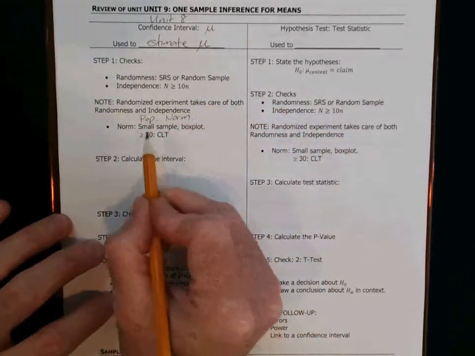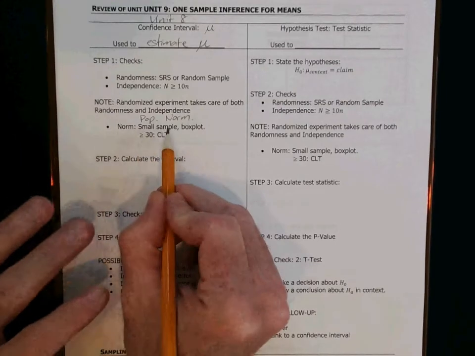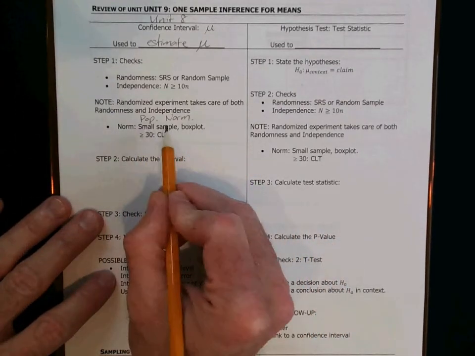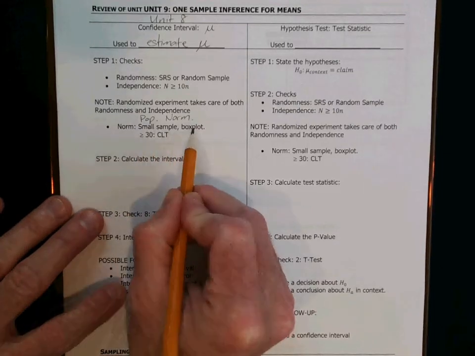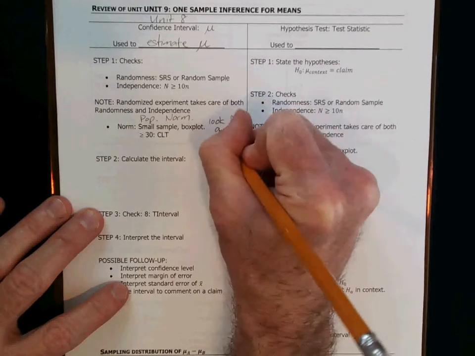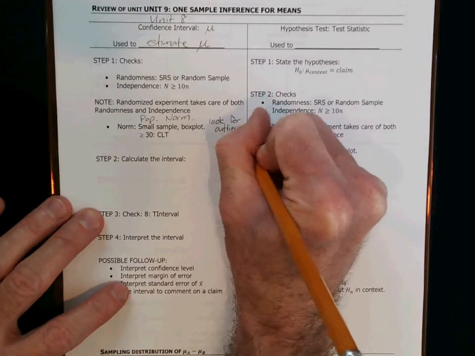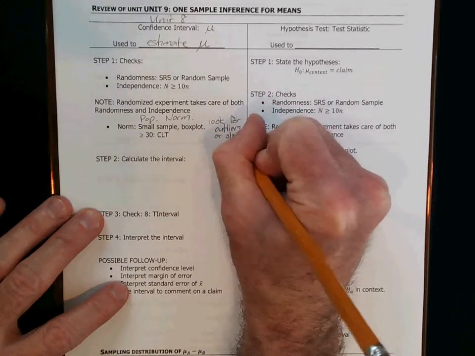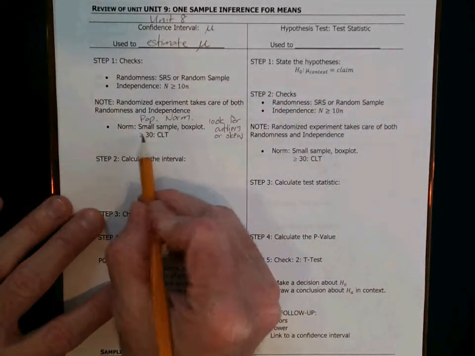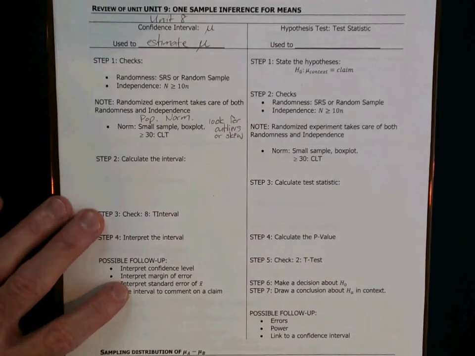And then if you had smaller samples, let's just pretend between like 2 and 30, you're going to create a box plot and look for outliers or skew. And those notes actually go through it in a little more detail. And if n was greater than or equal to 30, you could use the central limit theorem.